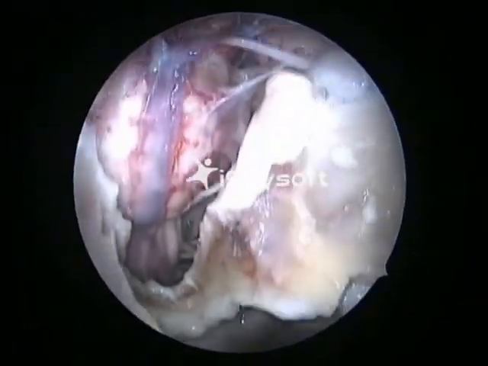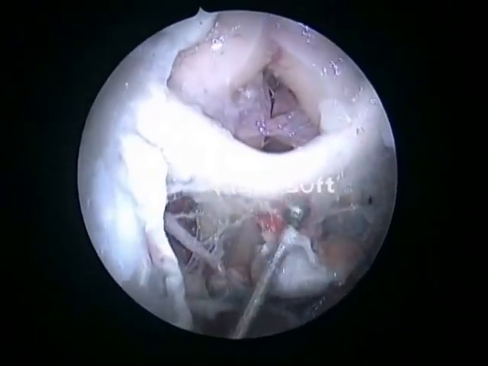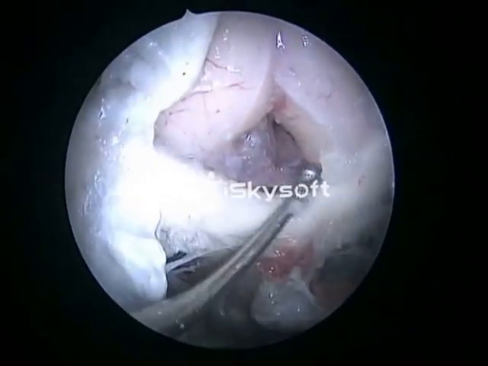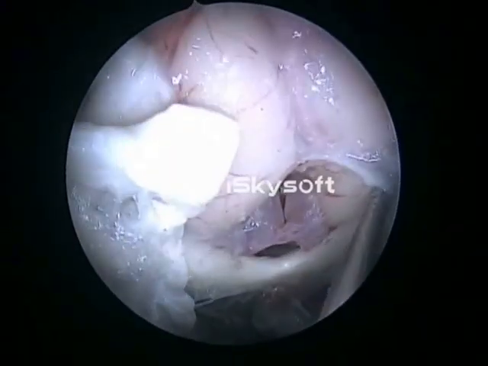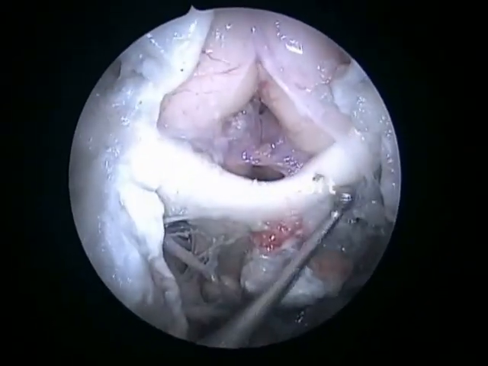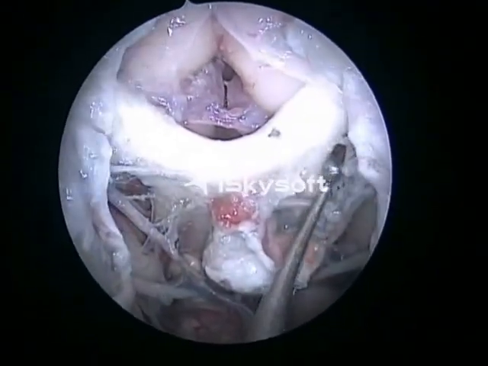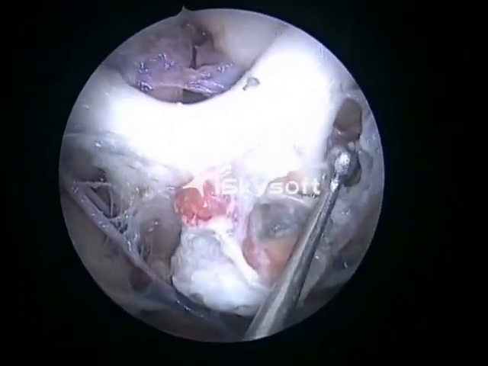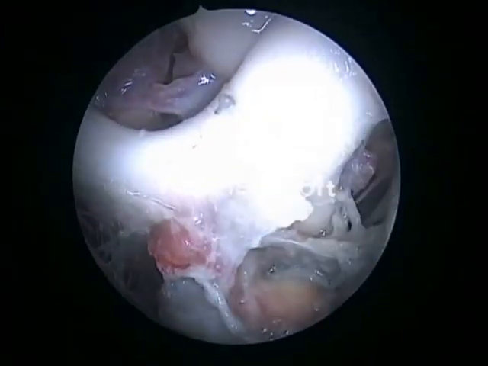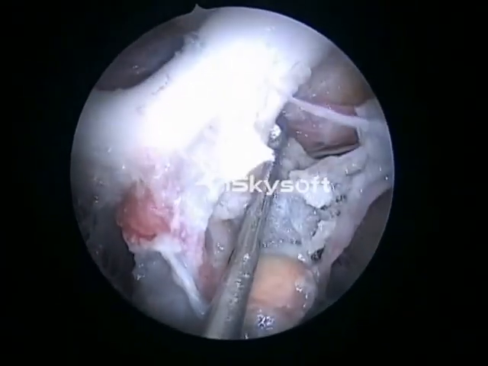and now that's the optic chiasm, the final look, and that's the second nerve and the first nerve. So all the cranial nerves can be seen by this approach, and just a final look at the anterior cerebral artery, the A1, given off from the internal carotid artery. Thank you very much.